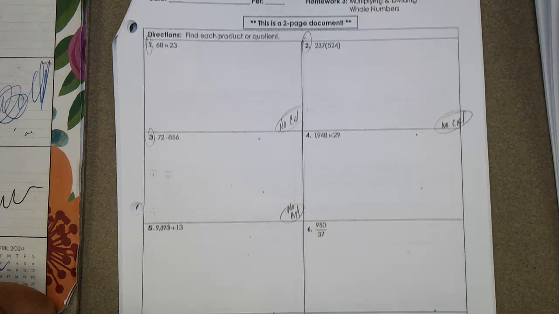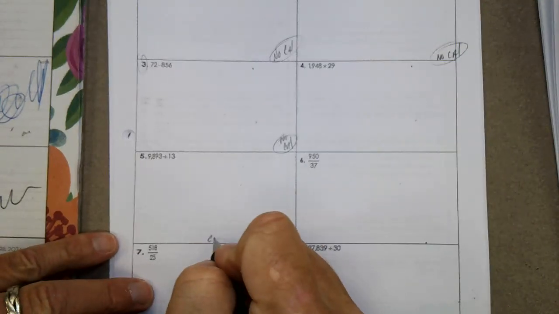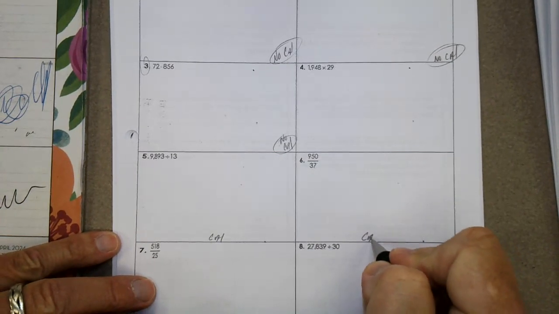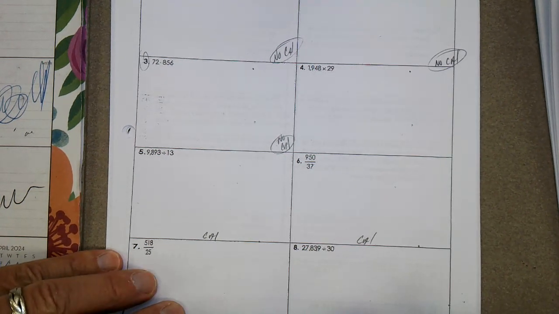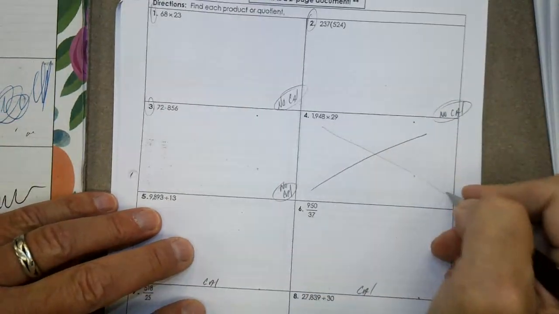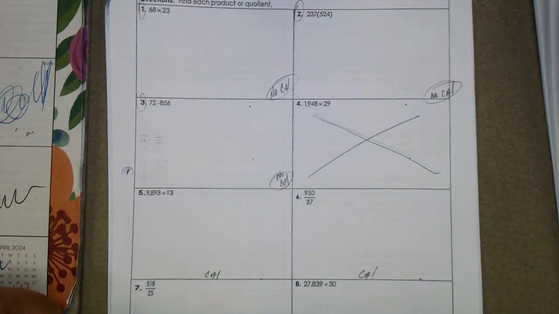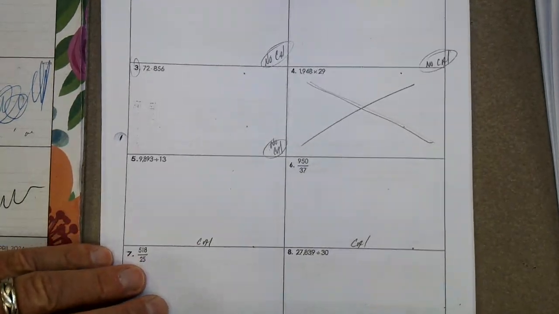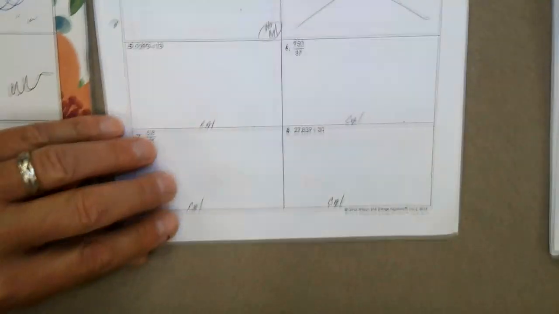Now, when we get down to the division, I want you to use your calculator. So we can use our calc here, and our calc here, and our calculator here. We're not doing number 4. So you can put an X through it. Okay? So top 1, 2, and 3, no calculator. Down here, we are using a calculator.